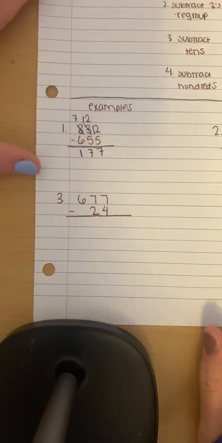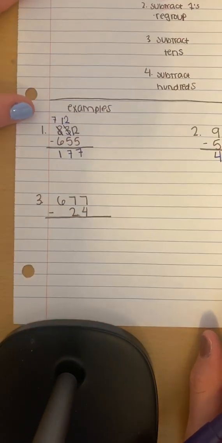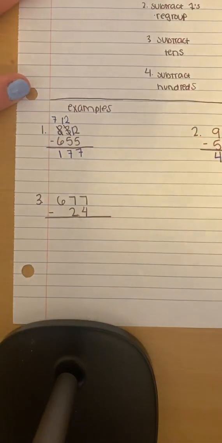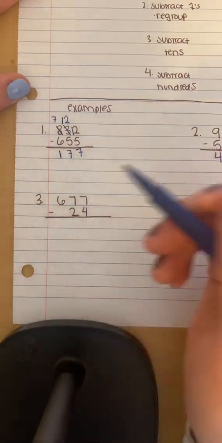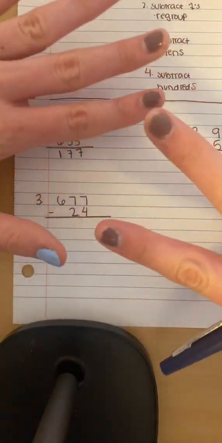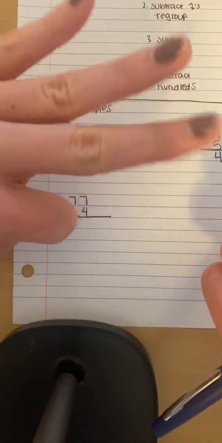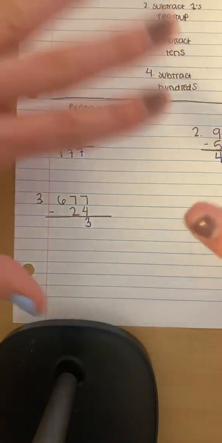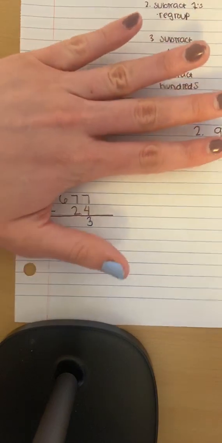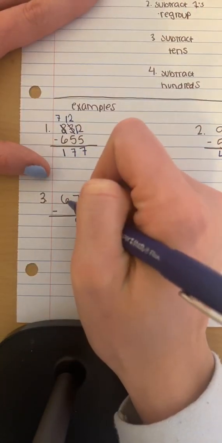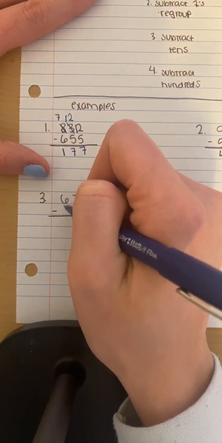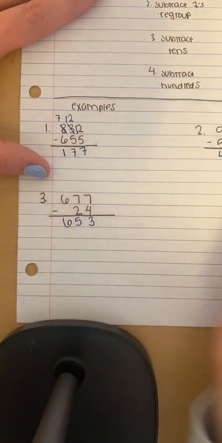So now we're going to go to our last problem, 677 minus 24. So I have 7 and I take away 4, I'm left with 3. And if I have 7, and I take away 2, I'm left with 5. And then I go to my hundreds. 6 minus nothing brings me down to 6.